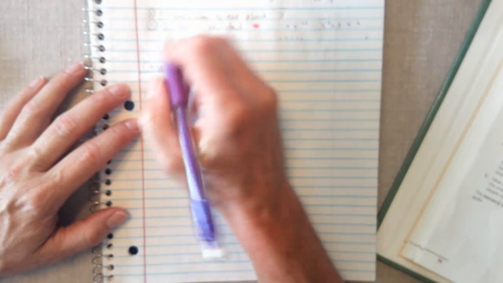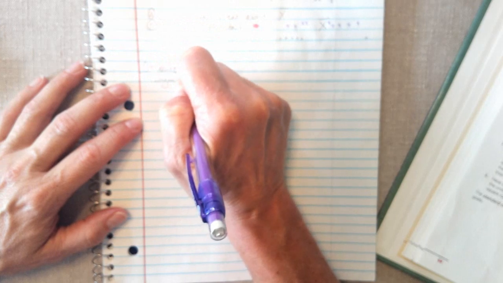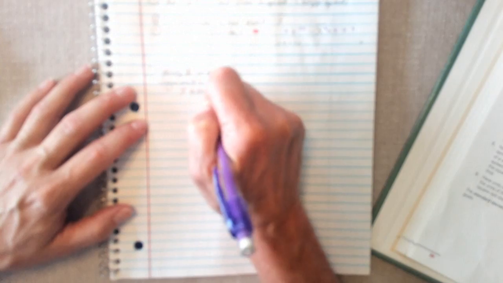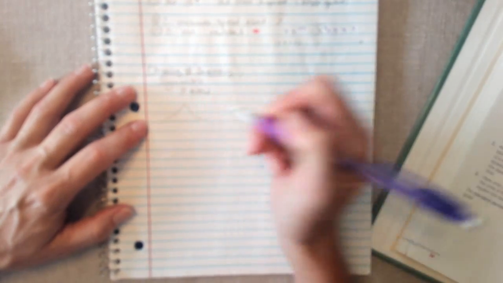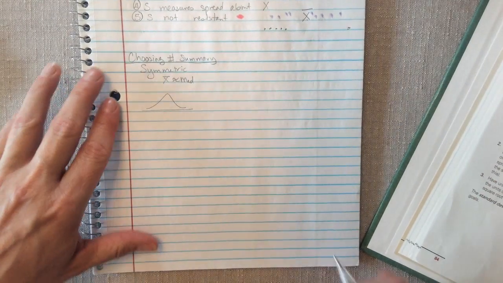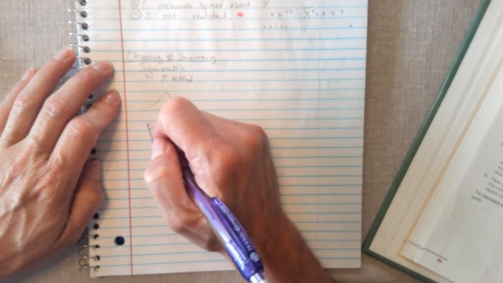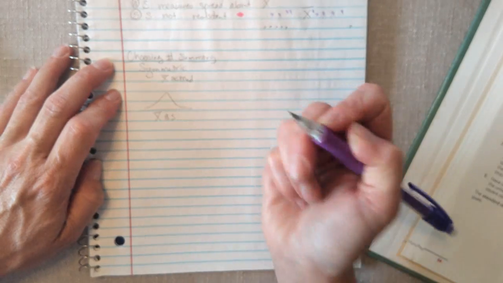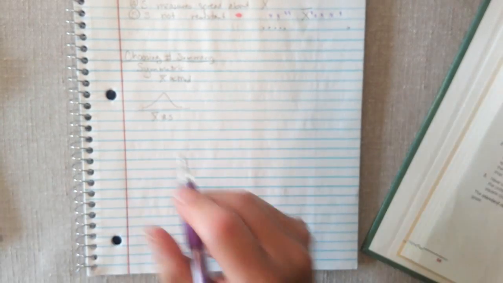If we have a symmetric distribution where our mean and our median are dang near the same and we don't have any extreme skewness, it makes sense that we would want to utilize X bar and S because they're not going to be pulled by outliers.